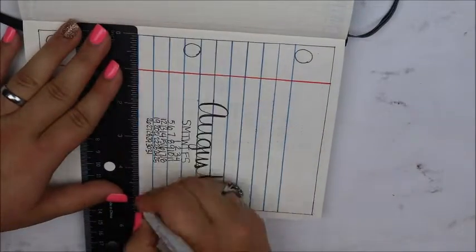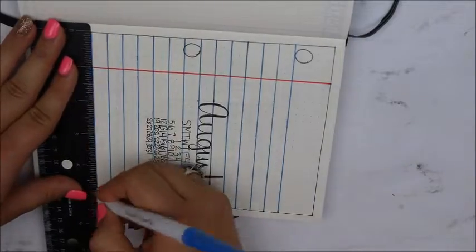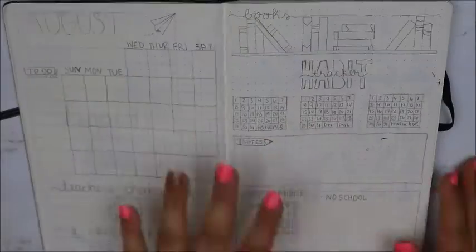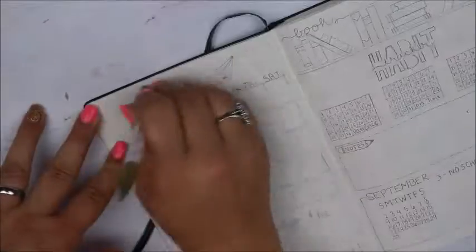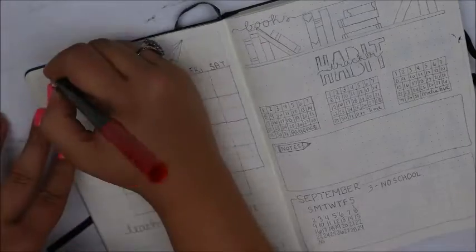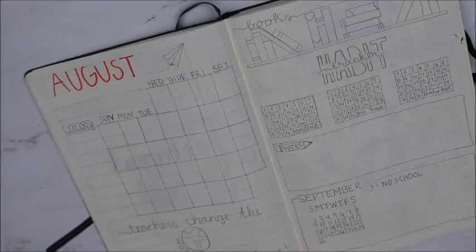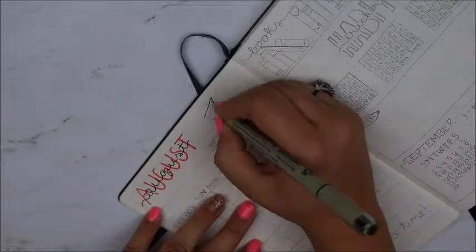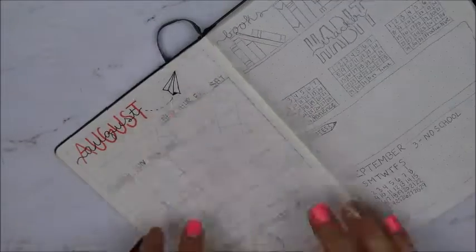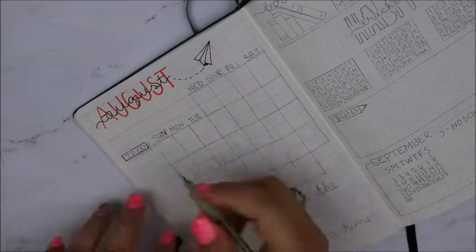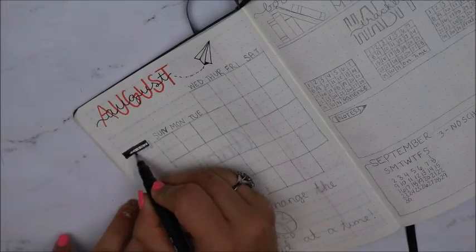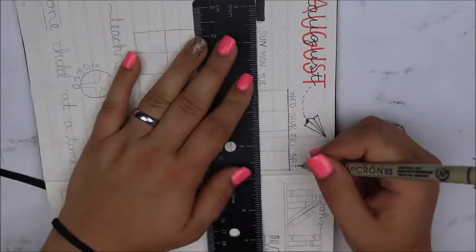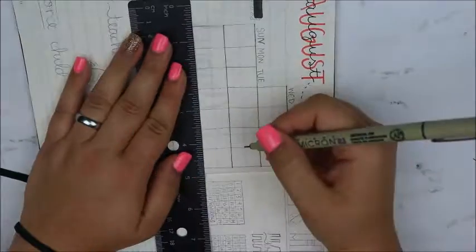But anyway, on the August, I just did my regular cursive handwriting and thickened the downstrokes on August to make it kind of look like some type of calligraphy. But anyways, on to, and let me know if this is too fast. I can slow it down or I can speed it up if it's not fast enough for you guys. So on to my calendar page. At the top I just wrote August with the red marker and then went across over it with the Micron.